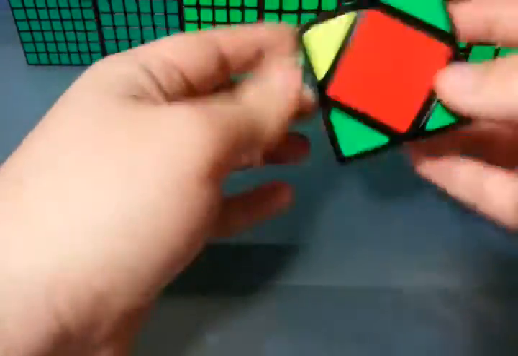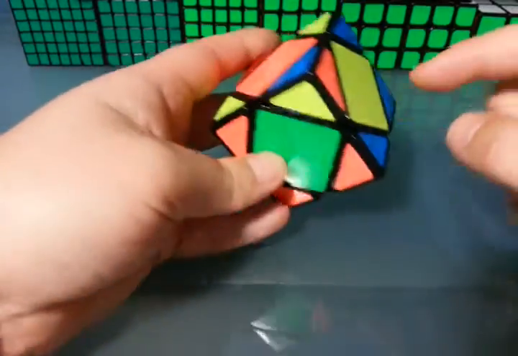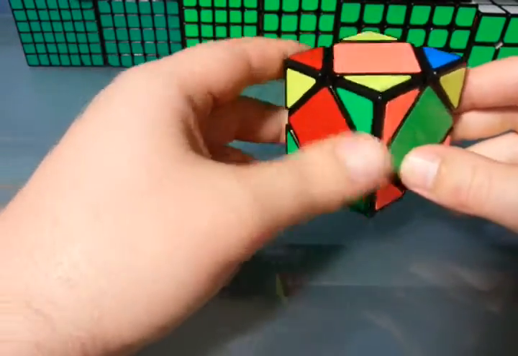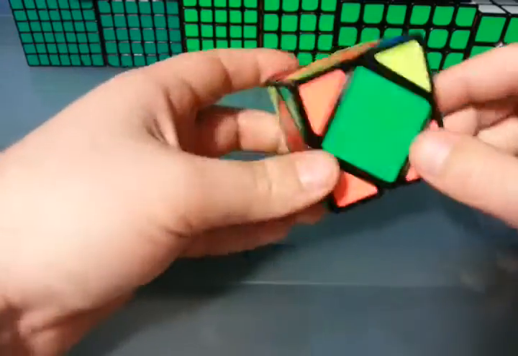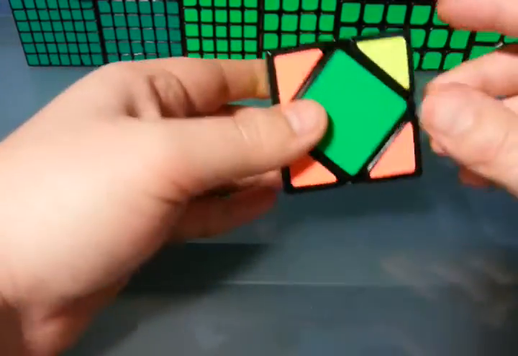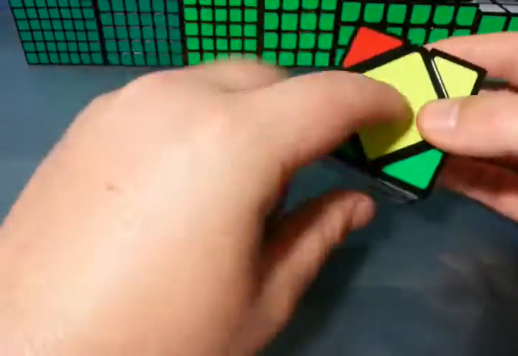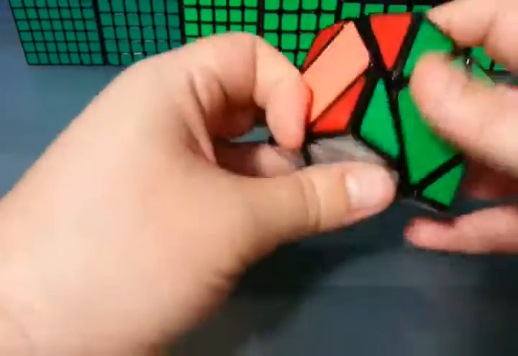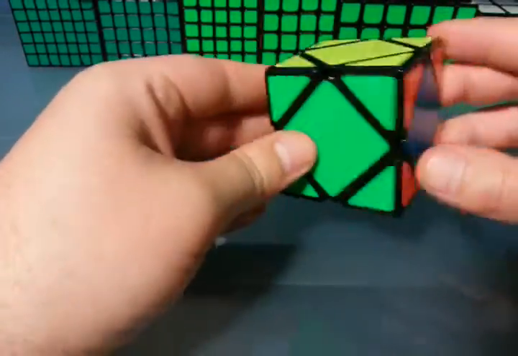Okay, and I'll just set up the final category 2 case, and it's the mirror of what we just did. So now it's on the right back, and I need to do a sledge there, and then a hedge here, and that'll solve it. So the initial sledge shoots that over, and then a hedge finishes off the layer.